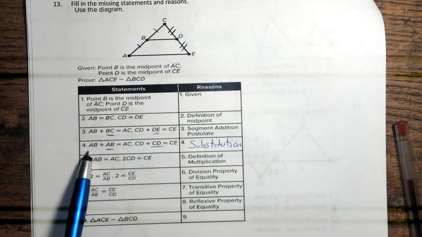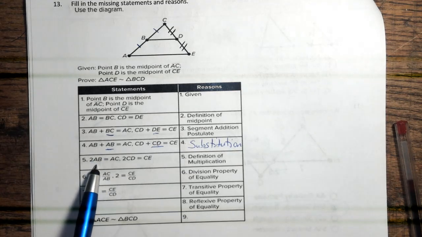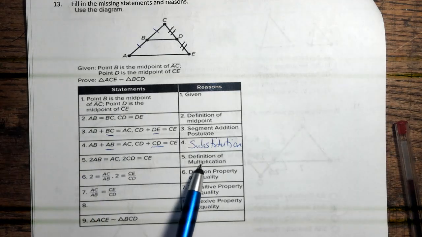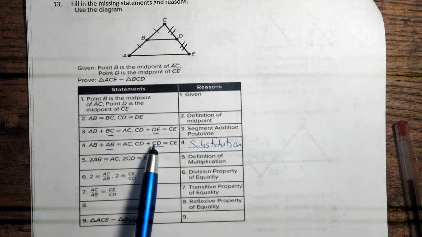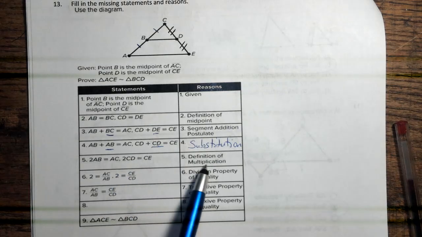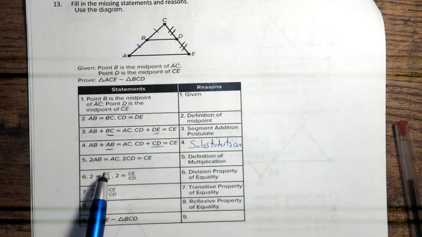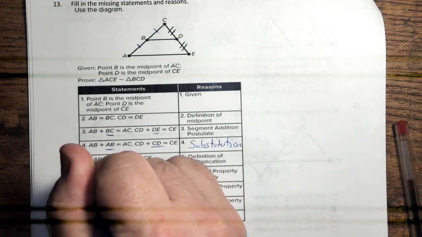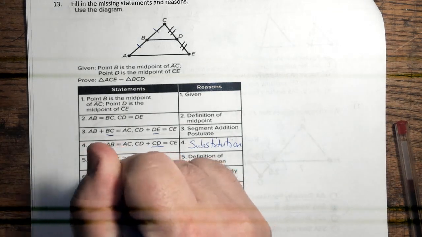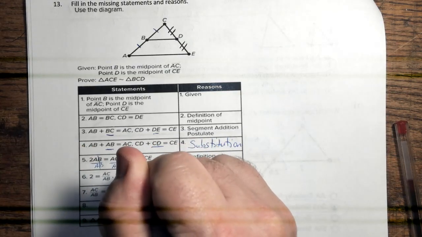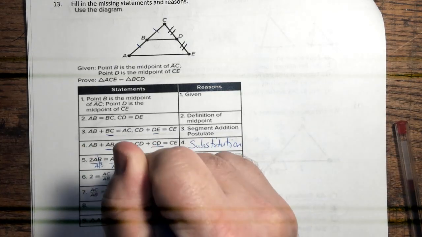All right, so now 2AB equals AC. Well, AB plus AB is 2AB, so that's just multiplication. CD plus CD is 2CD, that's multiplication. Then 2 equals AC over AB. If we went up here and divided both sides by AB, these cancel, and for CD, these cancel.